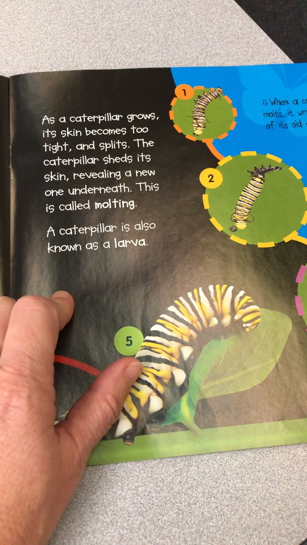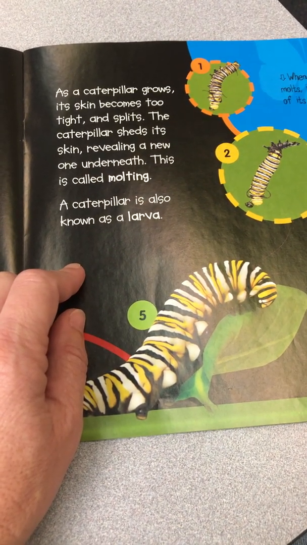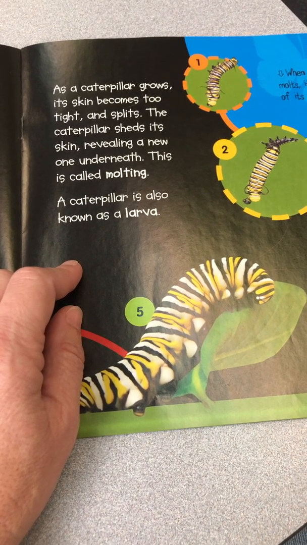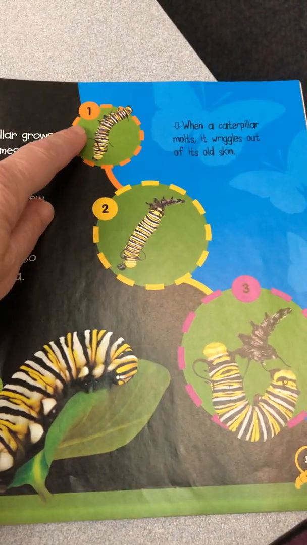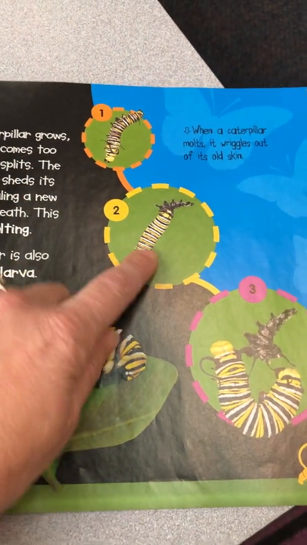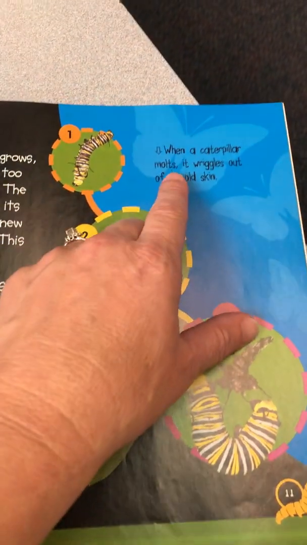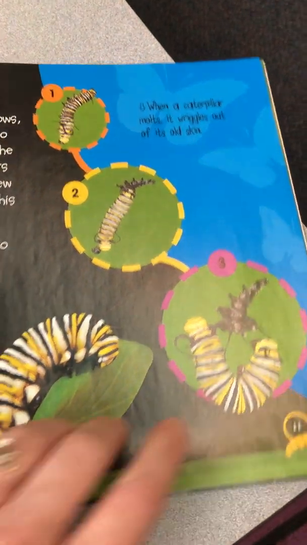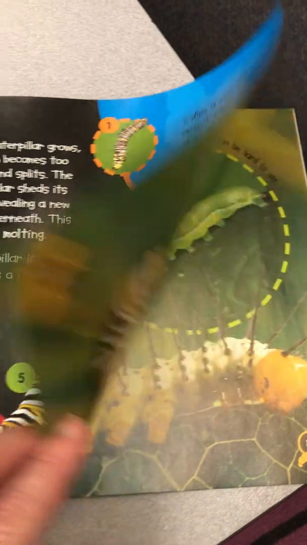As a caterpillar grows, its skin becomes too tight and splits. The caterpillar sheds its skin, revealing a new one underneath. This is called molting. The caterpillar is also known as larva. So if it eats a lot, then of course it's got to shed its skin because it's getting so big. When a caterpillar molts, it wiggles out of its old skin. This is the old skin right here. And the new skin is just waiting underneath.